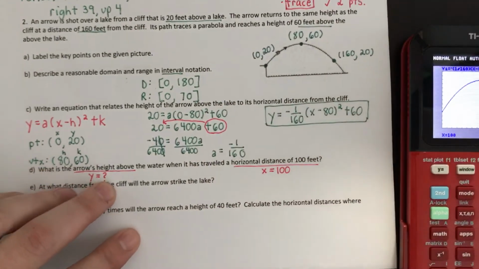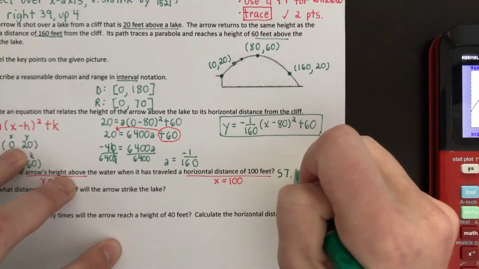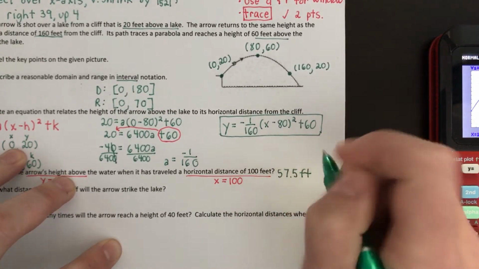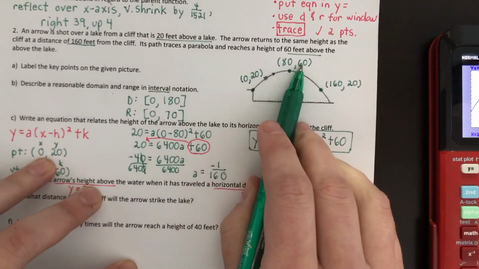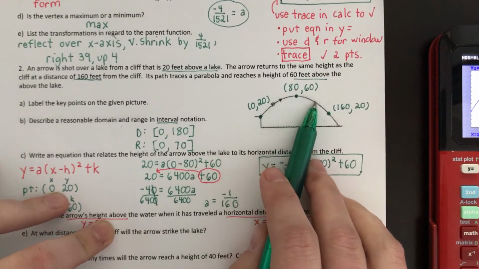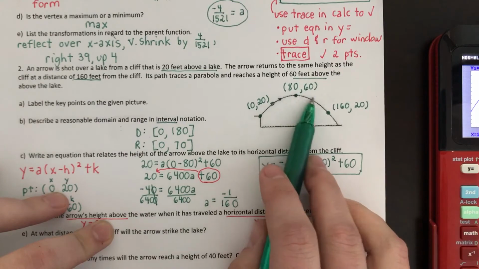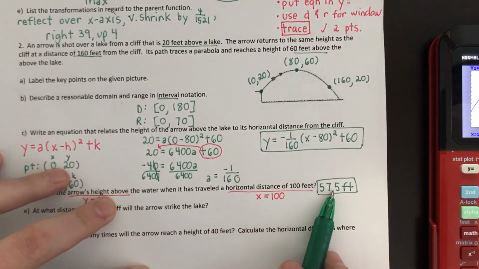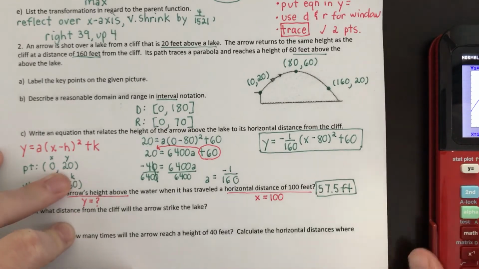Okay, so what is the answer here? The height would be 57.5 feet. Does that make logical sense? Well, at 80, we're at 60 feet height. So shouldn't it be on the downward descent at 100? So from 80 to 160, we're going down, so my height should be less than 60. That makes perfect sense. So that answer seems logical.